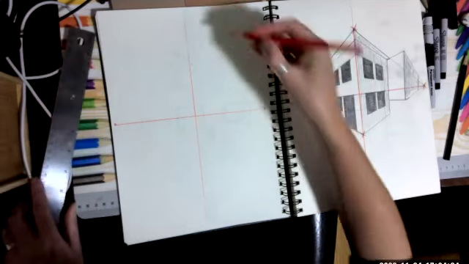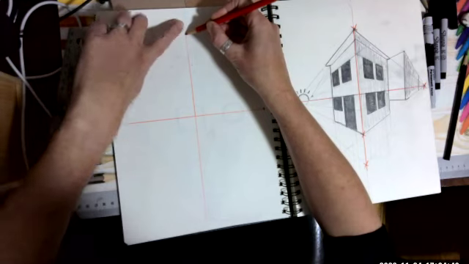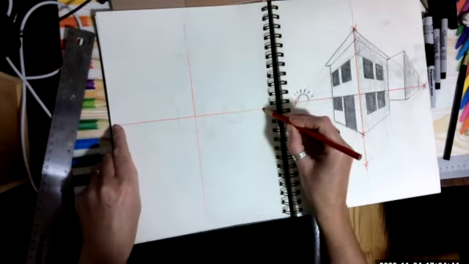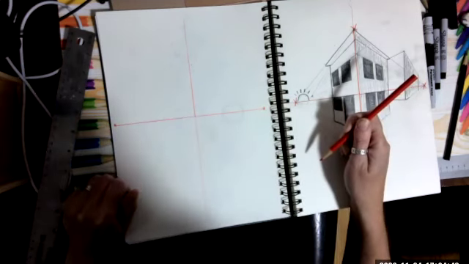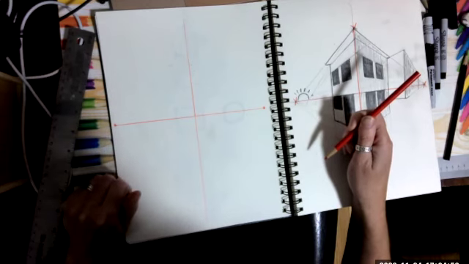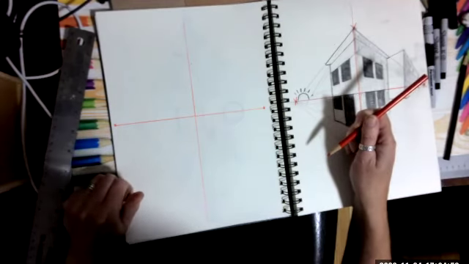I'm going to pick a point, not right at the top of my line. Are the vanishing points exactly symmetric, or can they be asymmetric? They can be asymmetric, but to keep life simple right now, try and do them symmetrical, because once you start doing asymmetrical, you're going into a whole realm of other types of perspective drawing.